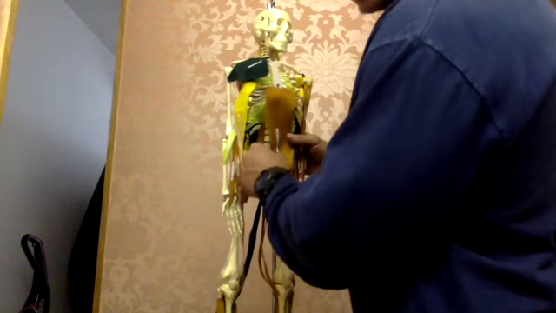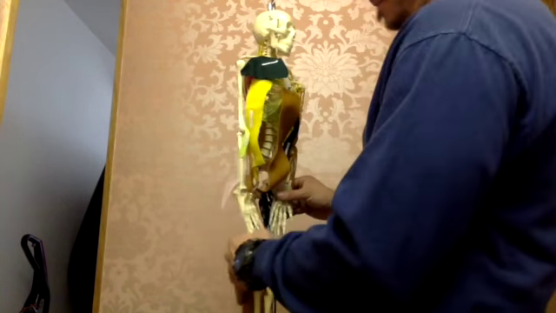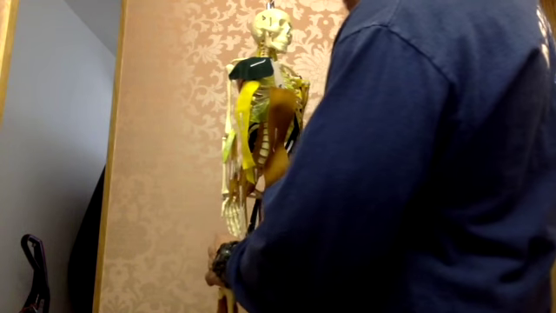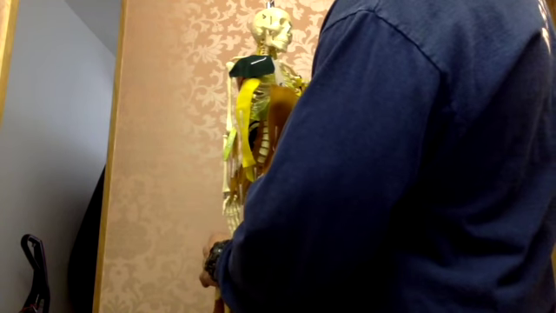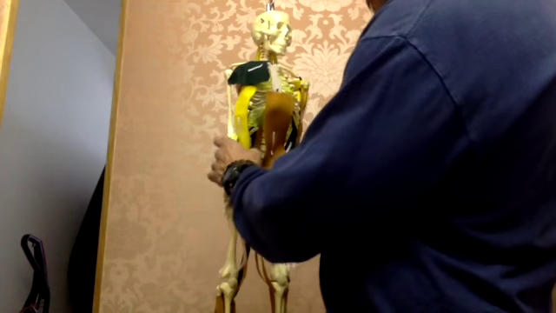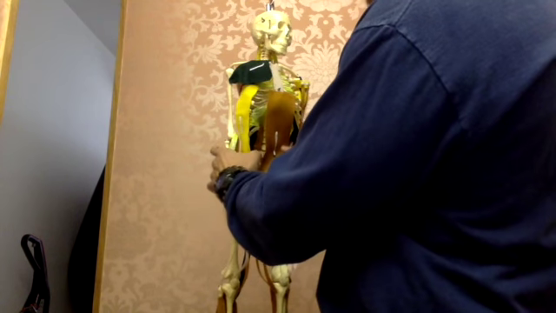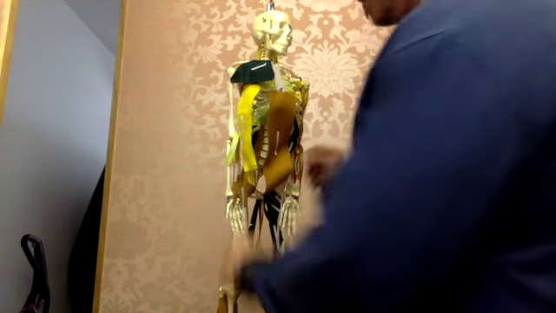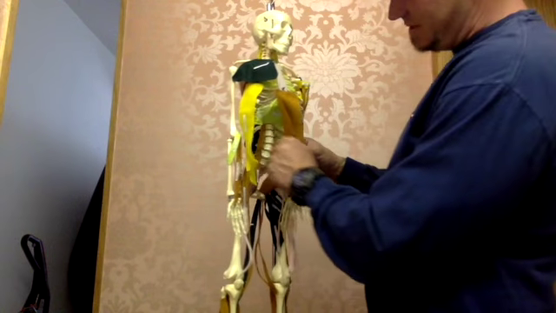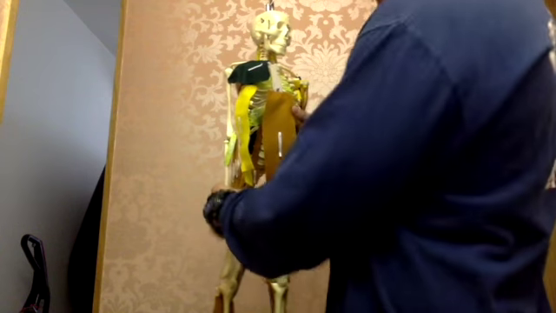And it assists in the flexion of the thigh, the rotation of the thigh, and it also, what does it do? The flexion, lateral flexion. That's what it was. When you twist your body like that.